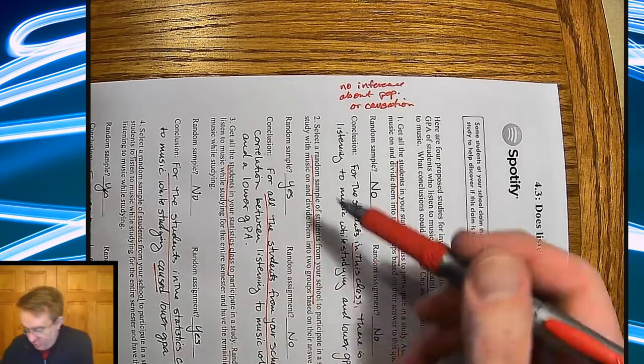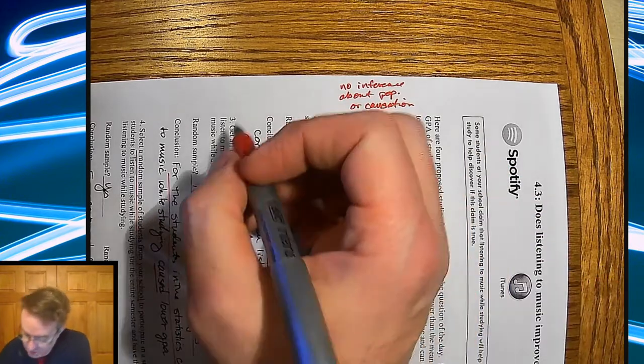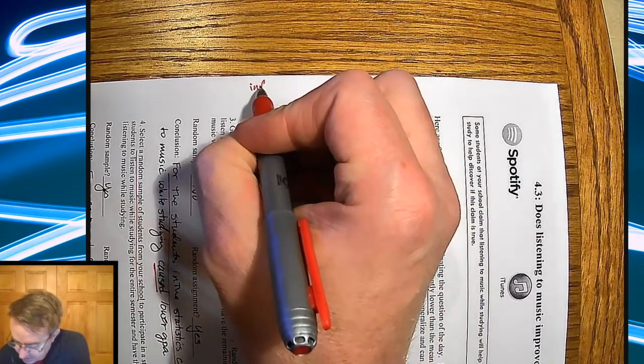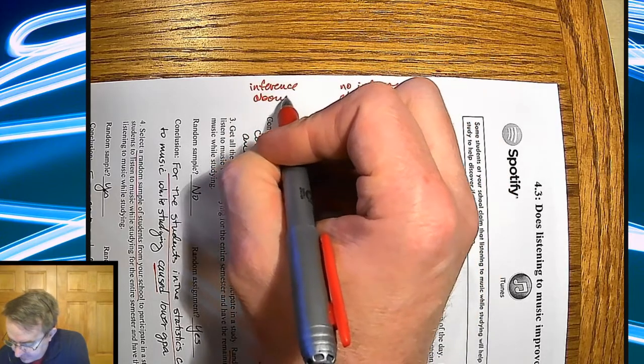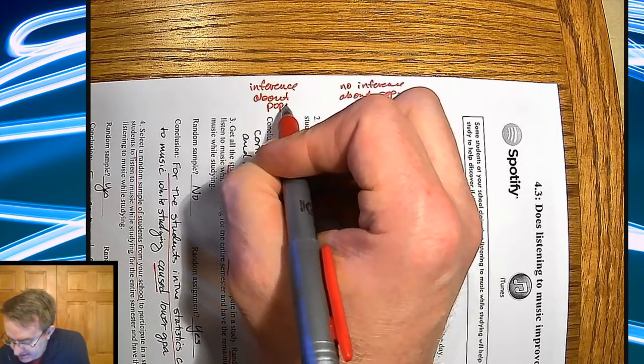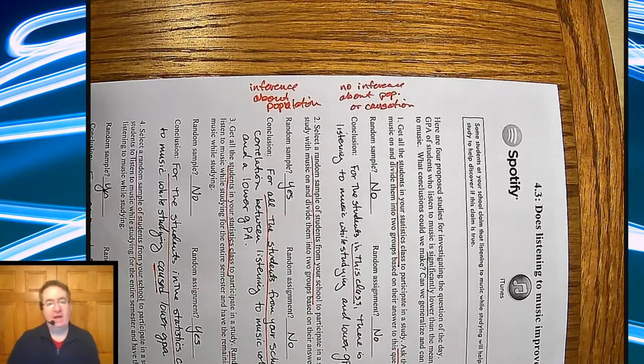For number two, where we had a random sample and we had no random assignment though, you can make the inference about the population. We kind of talked about that. So you can just say, well, there seems to be something going on here. I can't say it's because of this. However, there is a link in this case between listening to music while you're studying and lower GPAs.